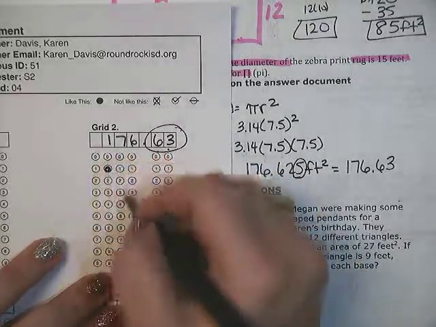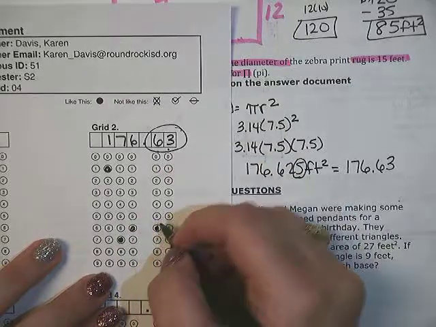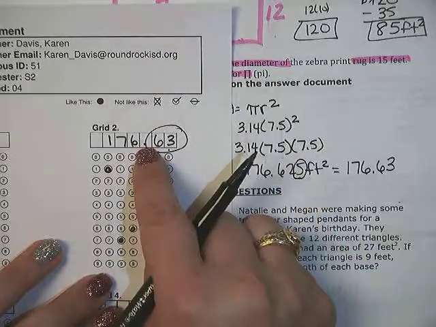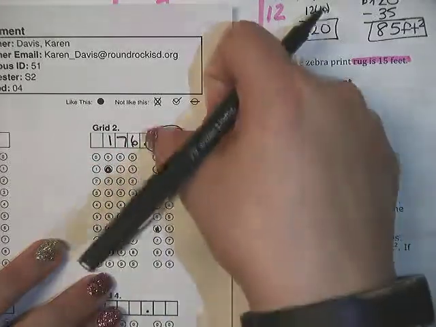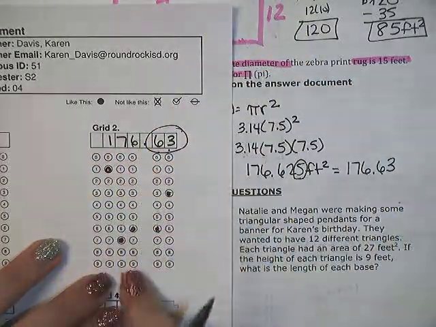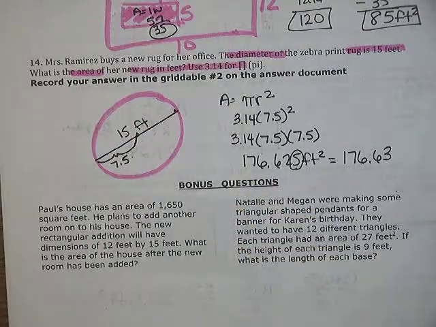Just writing these numbers is not good enough. You have to bubble in the numbers underneath it. And also, please notice how I lined up my decimal. You don't always just start at the right. You don't always just start at the left. You have to line up where your decimal is on your griddable and bubble these guys in.